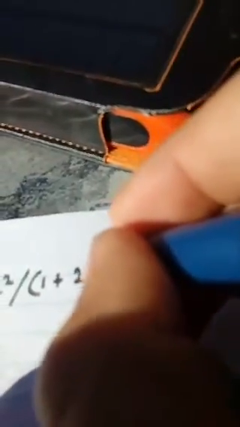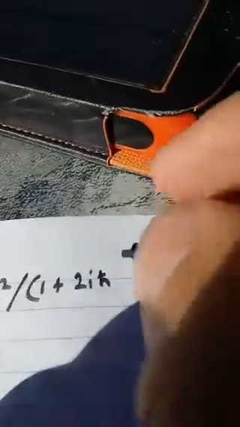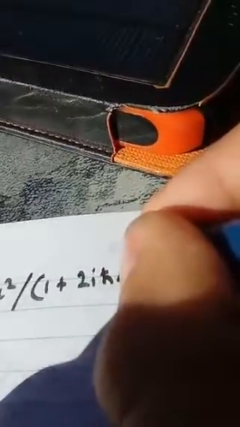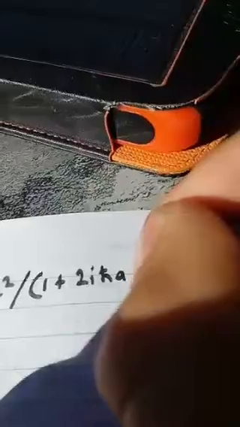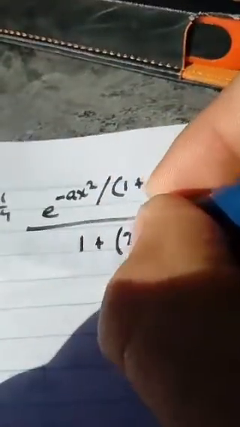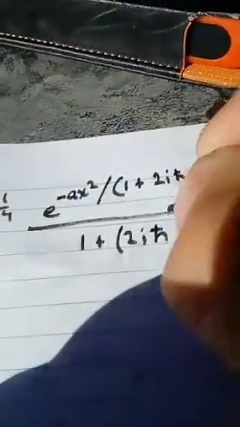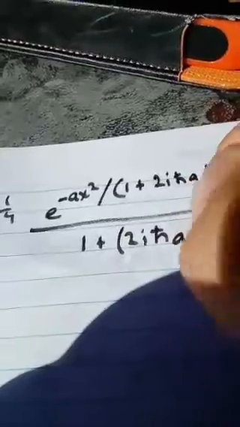plus 2i h bar, which is the pixel size of the universe, a again, and time, over m. And all of that is over 1 plus 2i h, which is the pixel, a angular, time over the mass, and all of that is square rooted. Alright, so there you go, we solved the wave function.